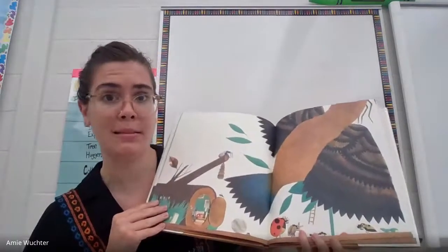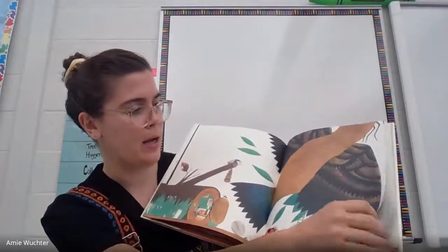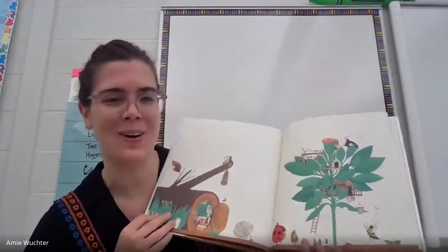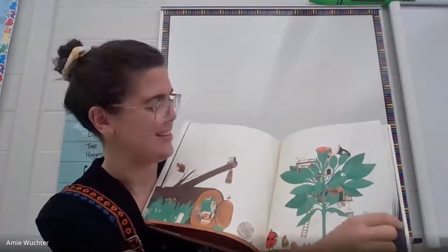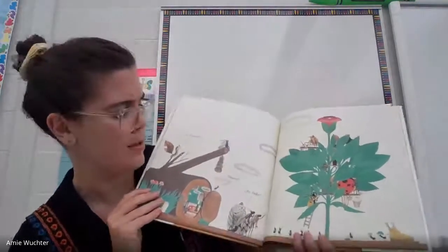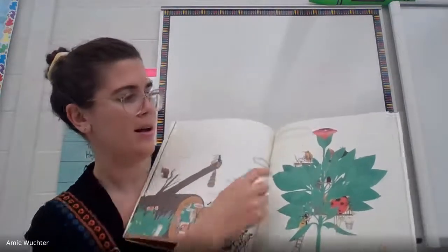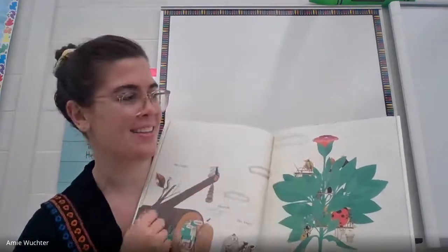Looks like the bugs didn't have to do anything. A bird flew by. And the spider is all gone. So, Do Is Talk. Ooh. Oh, Ookie. What's at the top of our plant? That looks pretty.